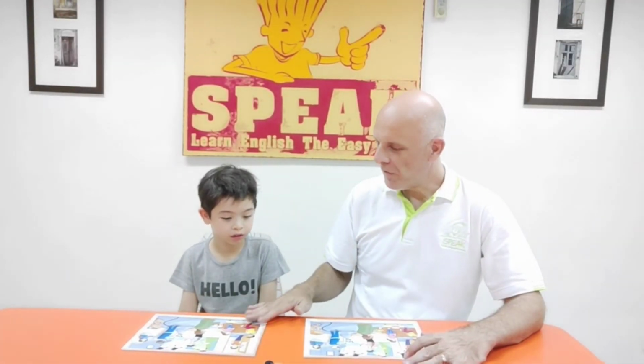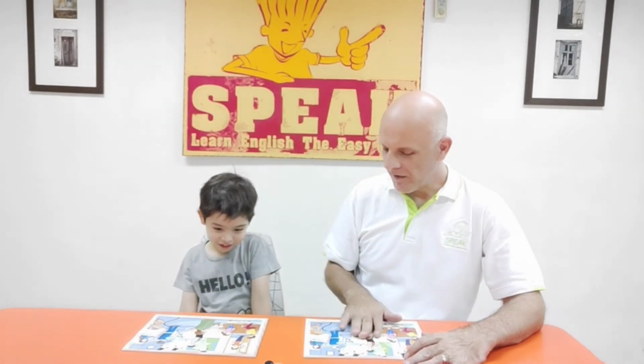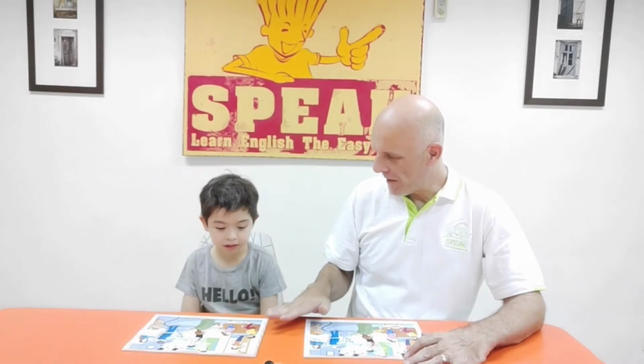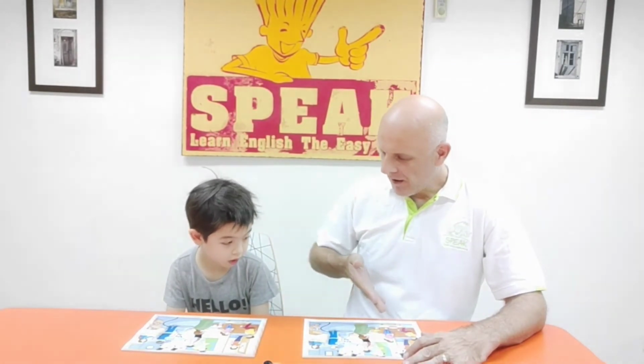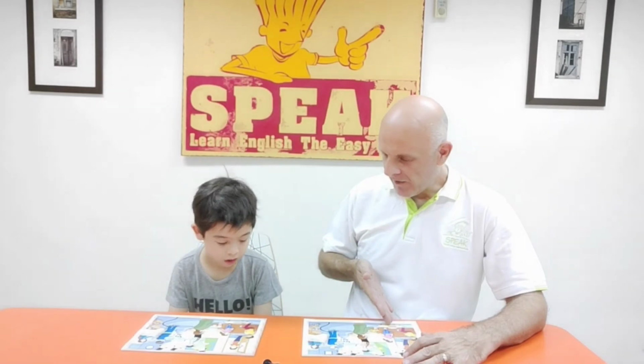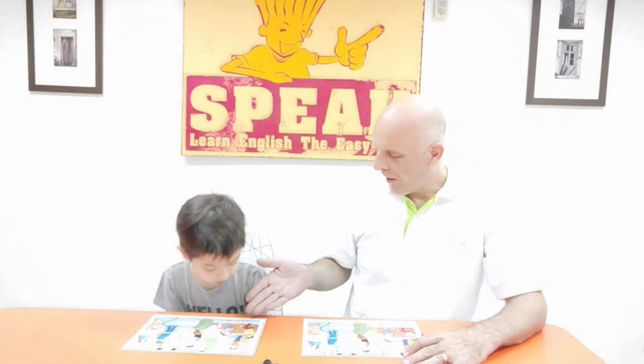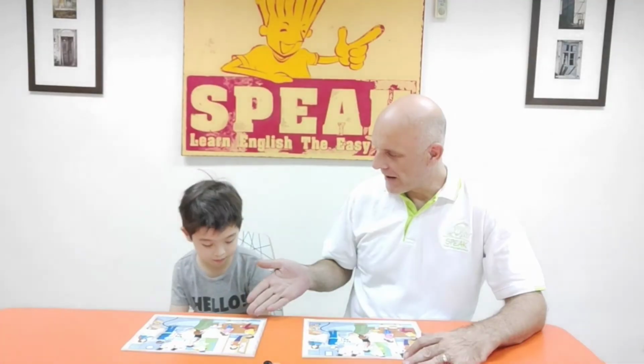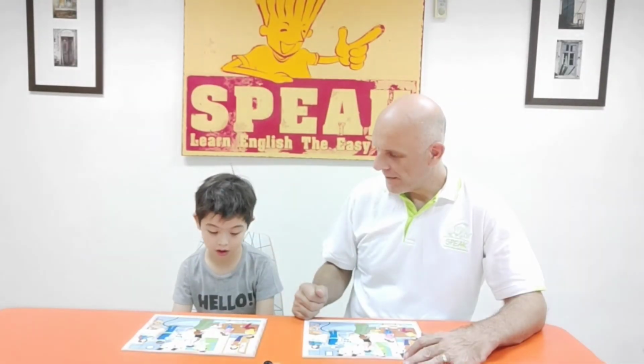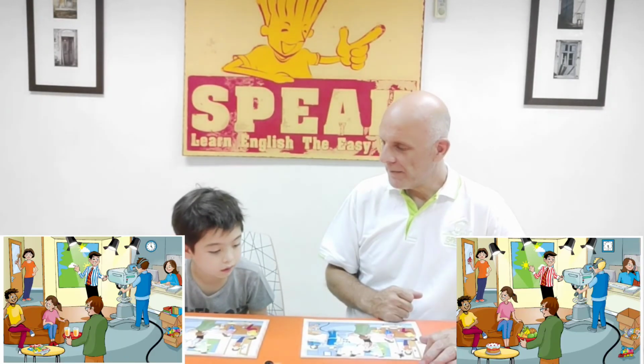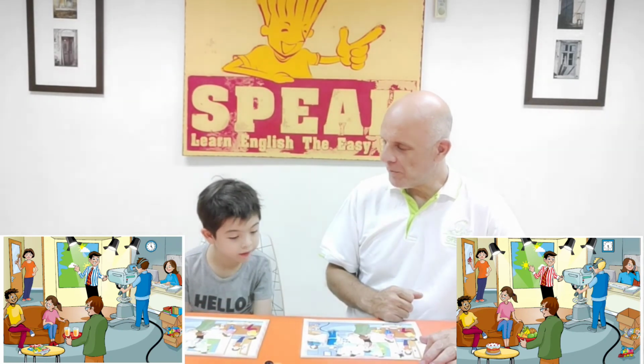So here we have two pictures. Okay? My picture's almost the same as yours, but there are some things that are different. For example, in my picture, on the table, there is a cake. But in your picture, on the table, there are some magazines. So let's start. In my picture, there's 4 spotlights.